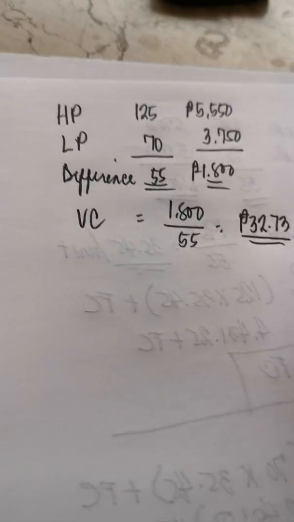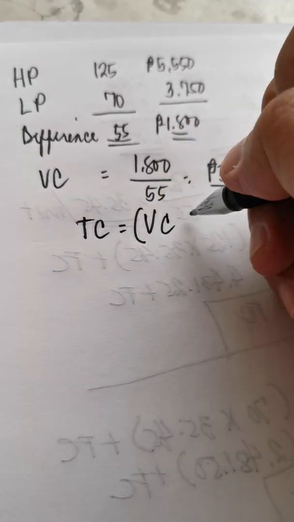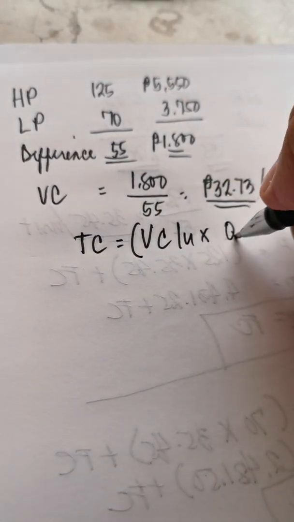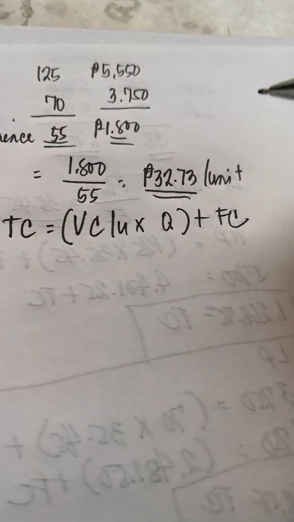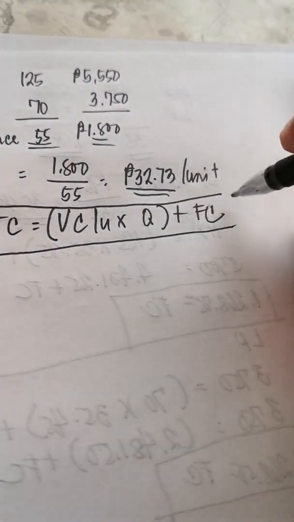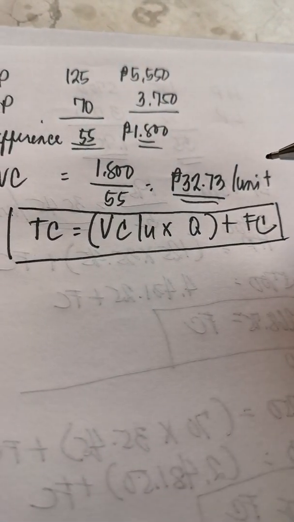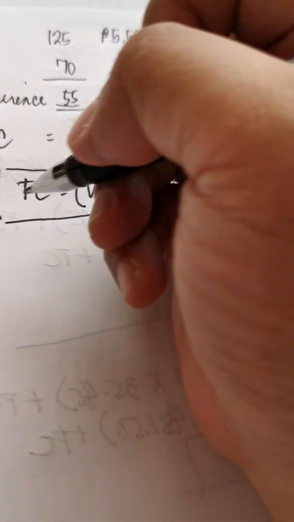Now we have the variable cost per unit. Remember that the total cost is equal to the variable cost per unit multiplied by the quantity, plus the fixed cost. So this is your total cost equation. Using this equation, we can substitute. We can use either the highest or the lowest point.